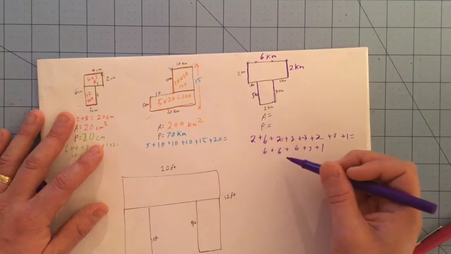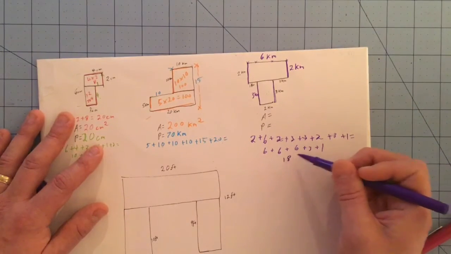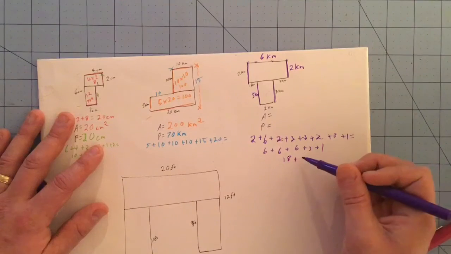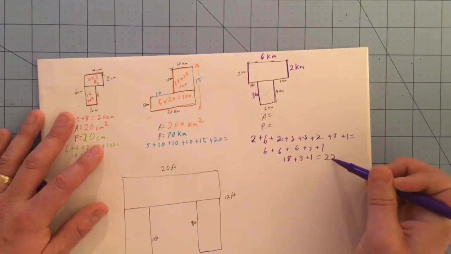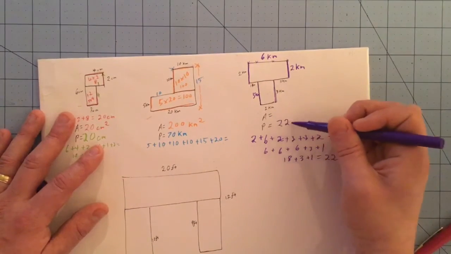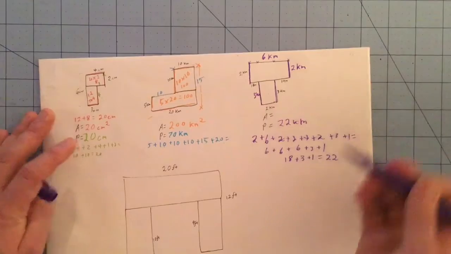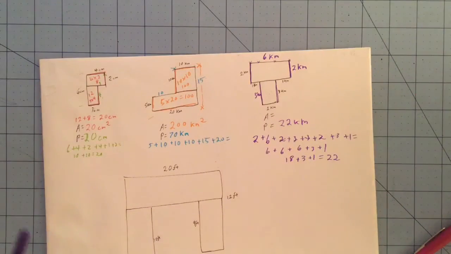Well, I know that 6 times 3 is 18. Plus 3, 18, 19, 20, 21. Plus 1 gets me to 22. And my perimeter is, in fact, 22 kilometers. That's pretty cool. Let's look at the area of those shapes.